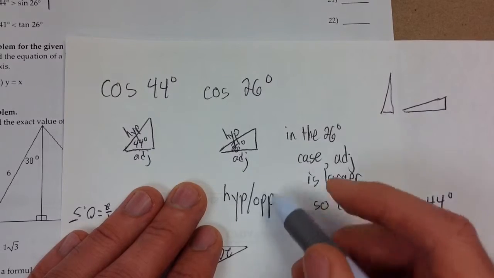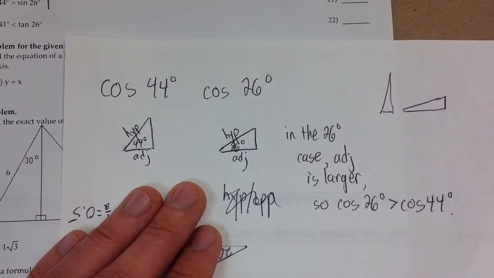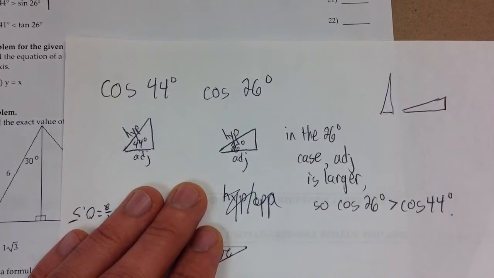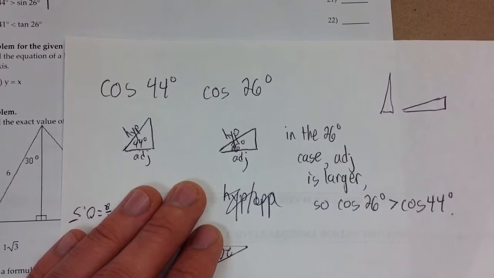But if the opposite is in the numerator, then yeah, the fraction is going to go up, right? Yeah. I encourage you to do whatever it takes to have it make sense to you. I will do my best, but I can't cater to everyone's personal needs.